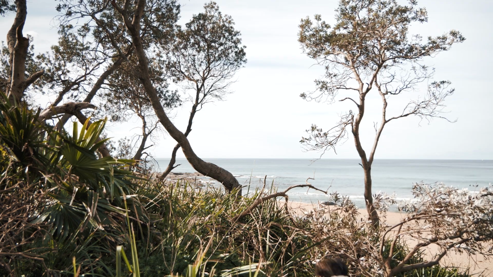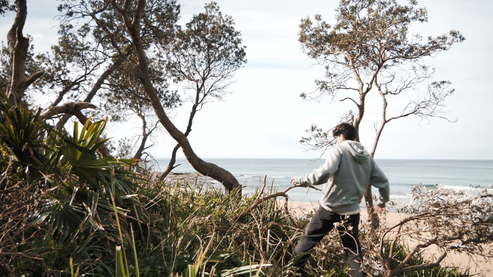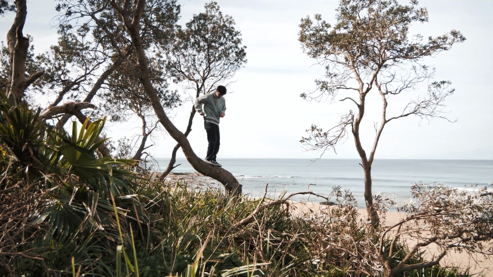Okay, to shoot this next part, I want to somehow get up on that tree. We're up. Now on to the second mode.